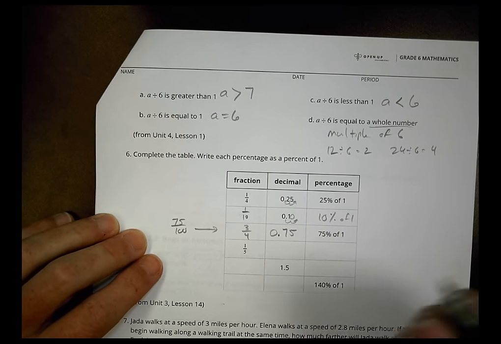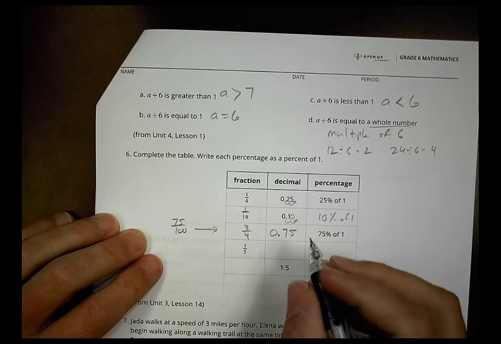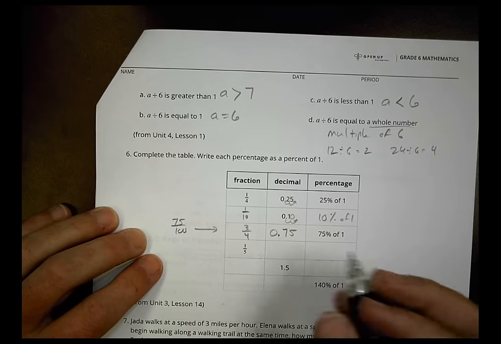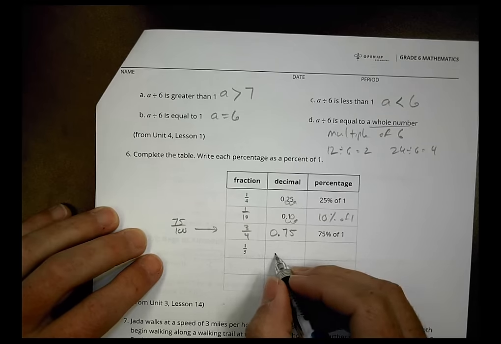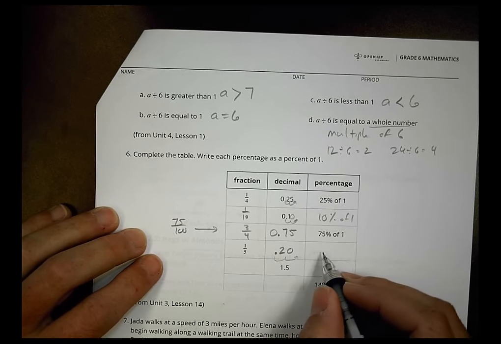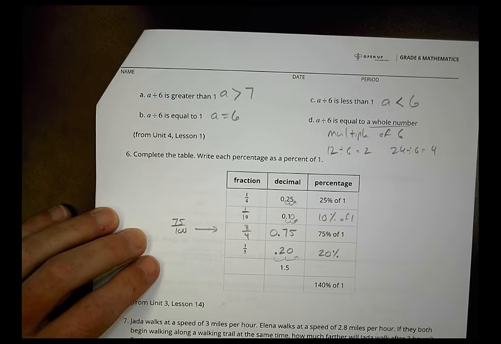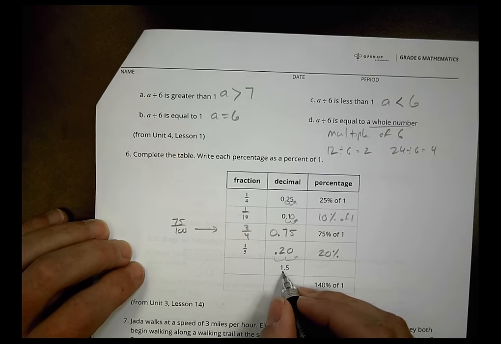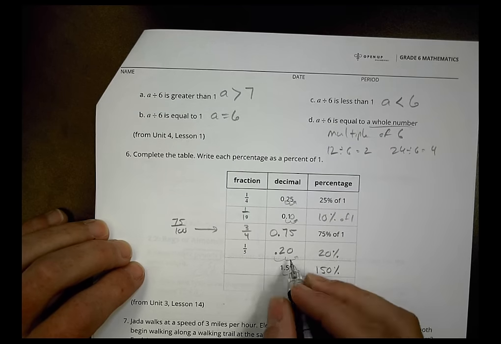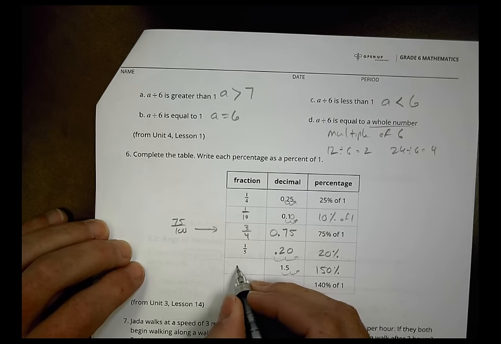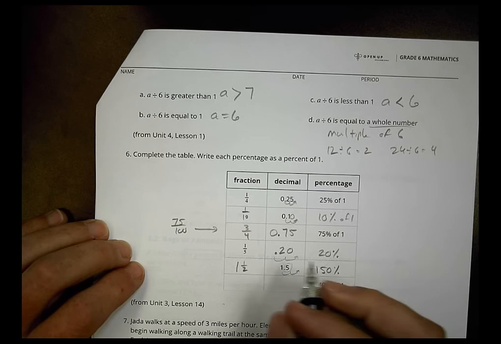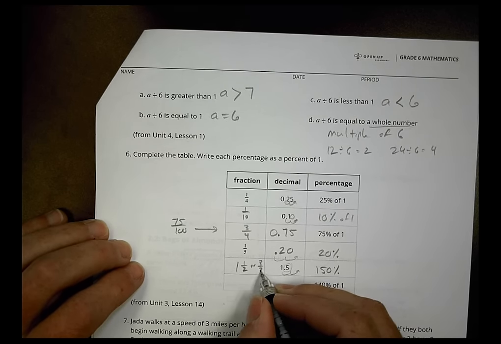1/5 is one you may have in your mind as what the decimal is going to be. 1/5 as a decimal is 0.20. As a percentage, we're going to hop over 2 places, and that makes it 20%. This decimal, as a percentage, we hop over 2 places, becomes 150%. And as a fraction, we have 1.5, because 0.5 is a half of 1, so it's 1.5, or you could write that as 3/2.